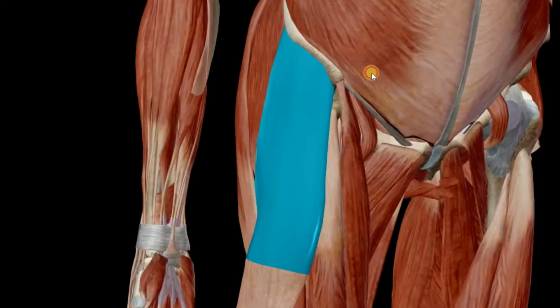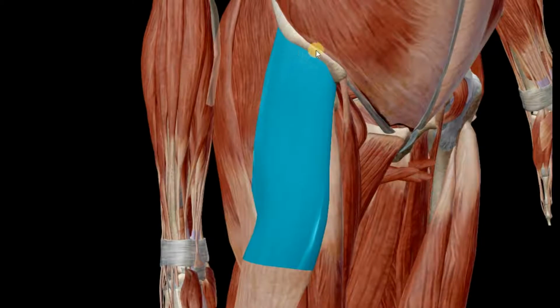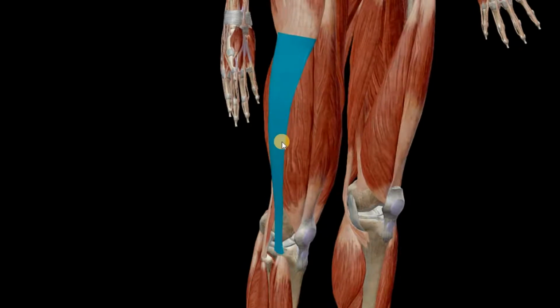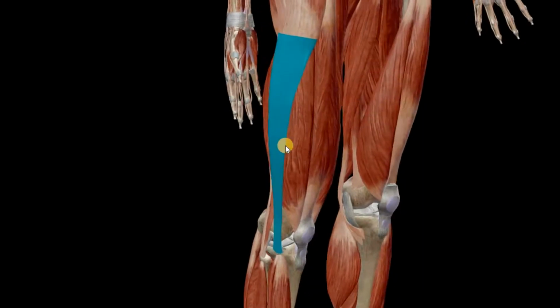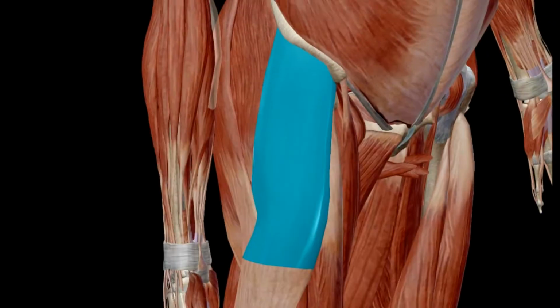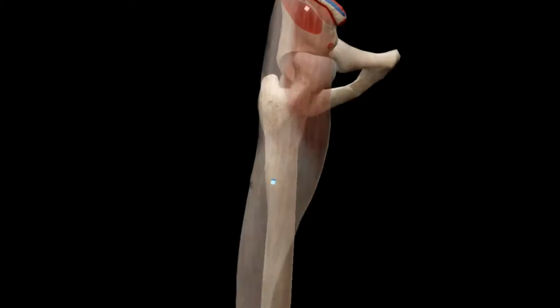The tensor fascia lata is the lateral muscle of the hip. So it originates from the anterior superior iliac spine. As you all know, this is the anterior superior iliac spine and this is where the muscle goes. It comes down and tapers down as the IT band in this part. That is the iliotibial band or Maissiat's tract. Now we will see this further deep into this muscle so that we can visualize it better.